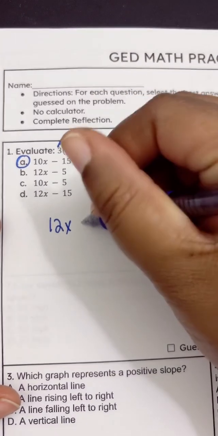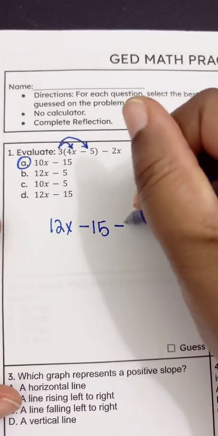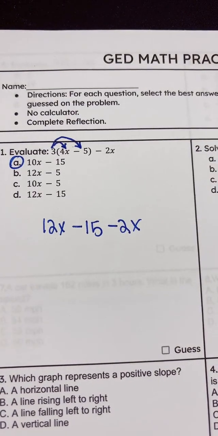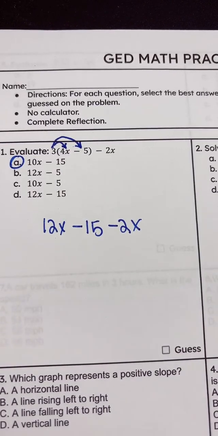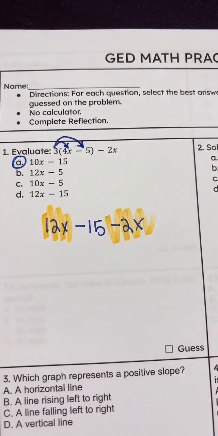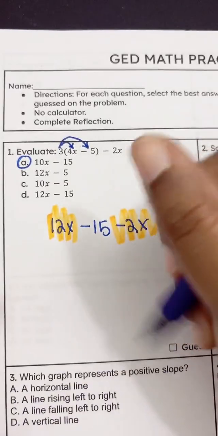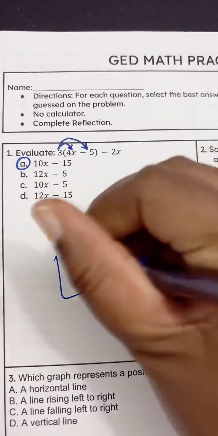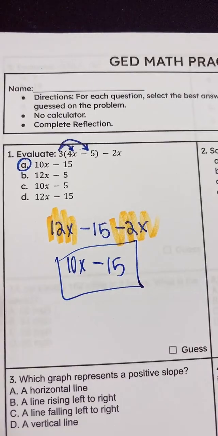3 times 5 is negative 15. And then we got the minus 2x. Yes. And then what do we do? Well, we're going to combine like terms. 12x minus 2x. That's going to give us 10x minus 15. And A is our beautiful answer.